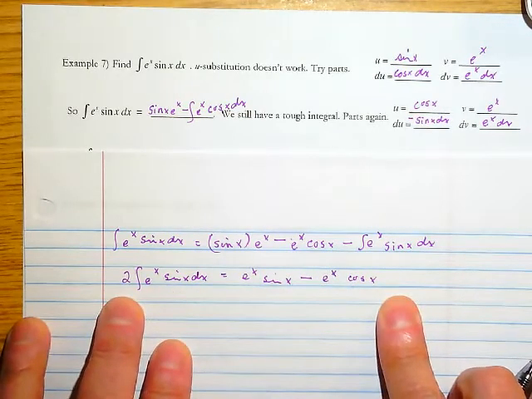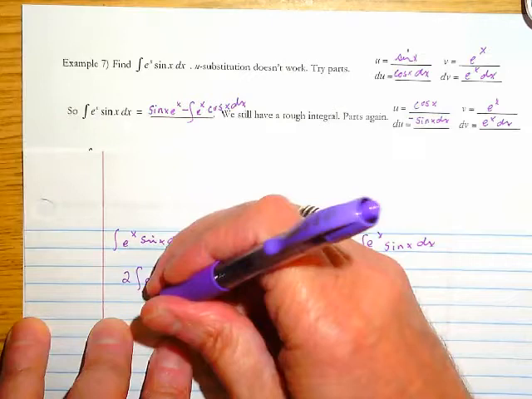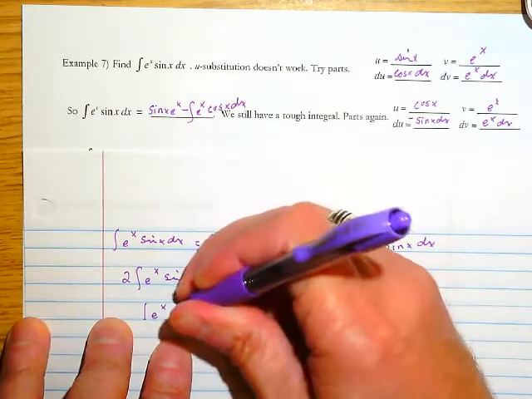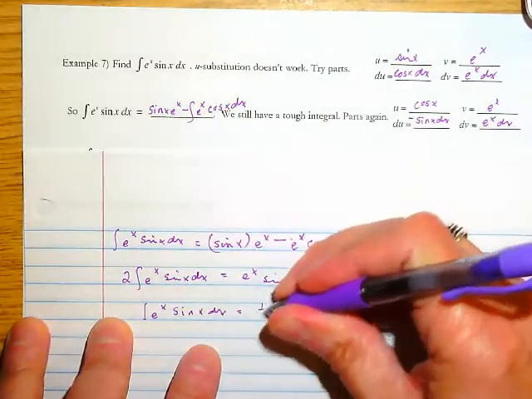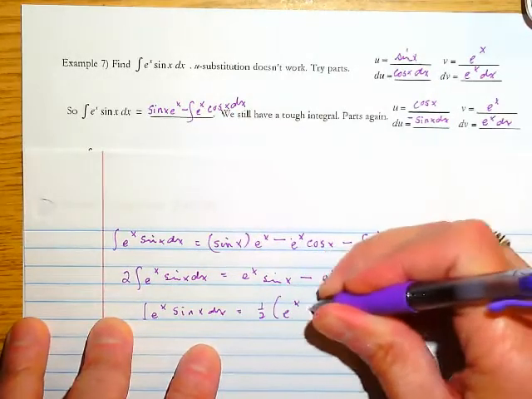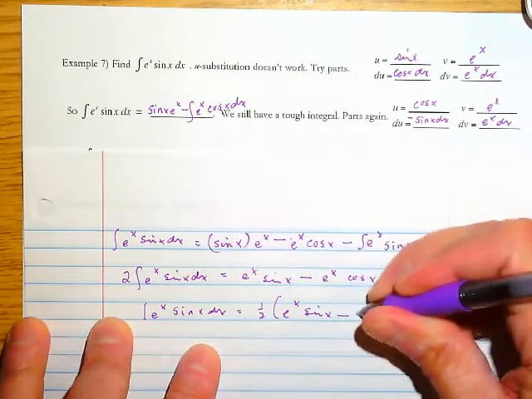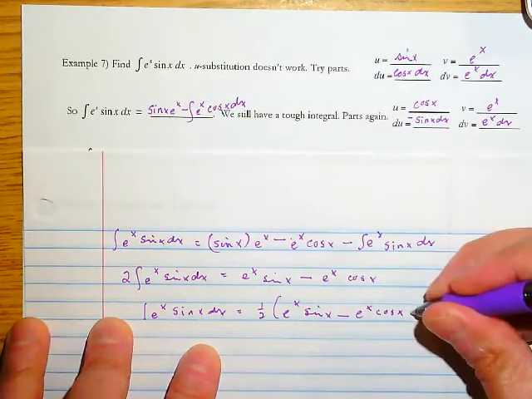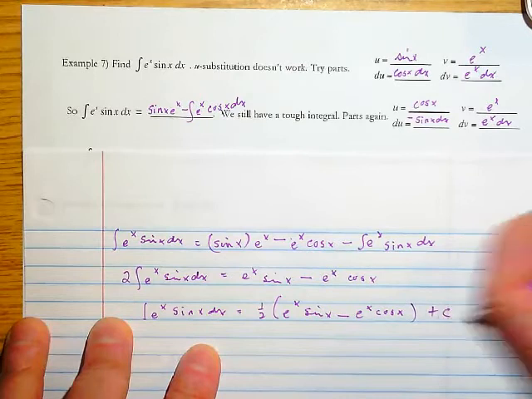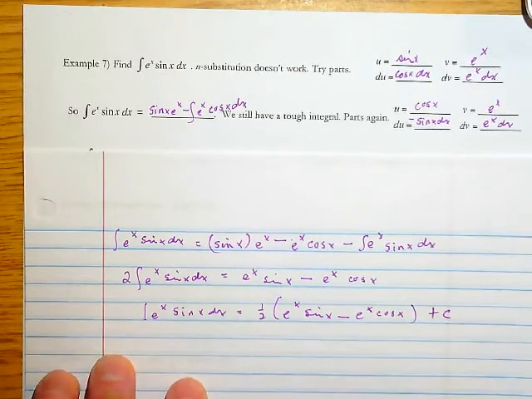Couldn't we say the integral of e to the x sine x dx equals 1/2 of this, e to the x sine x minus e to the x cosine x, and don't forget plus c. You want to have a plus c at the very end. Okay? Questions there?